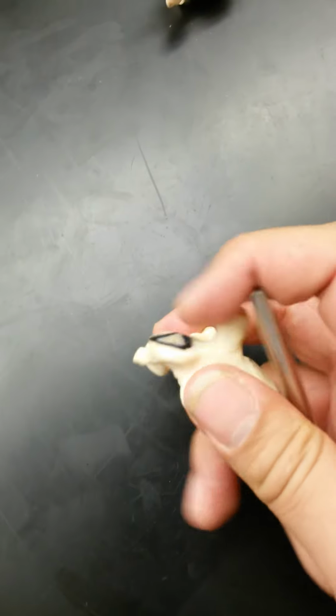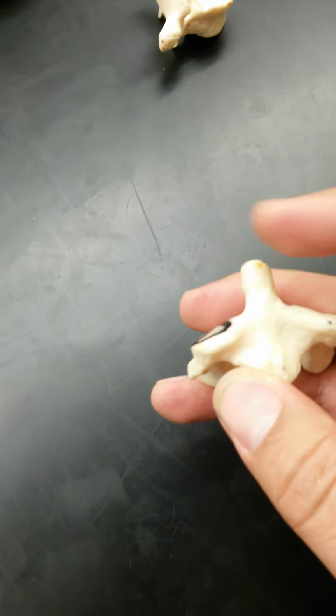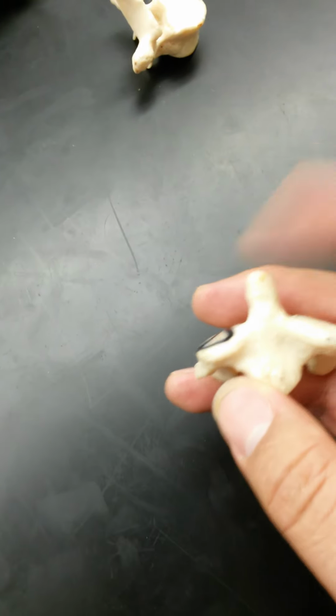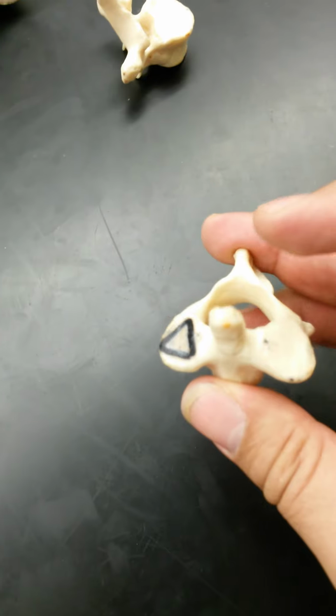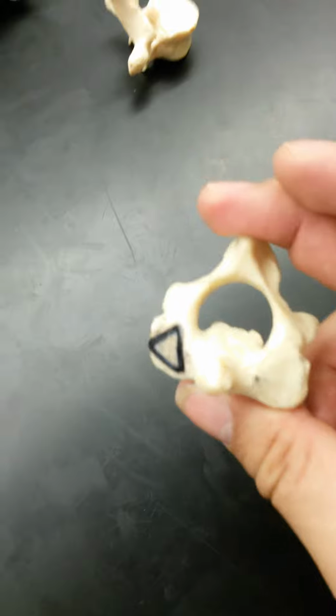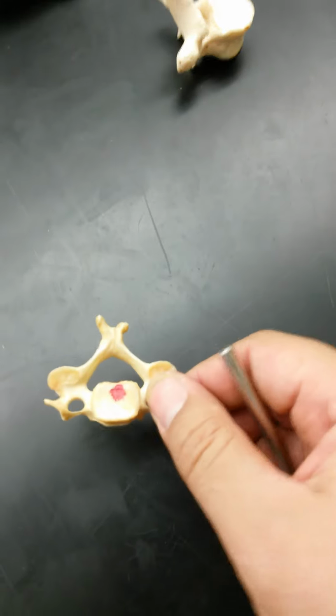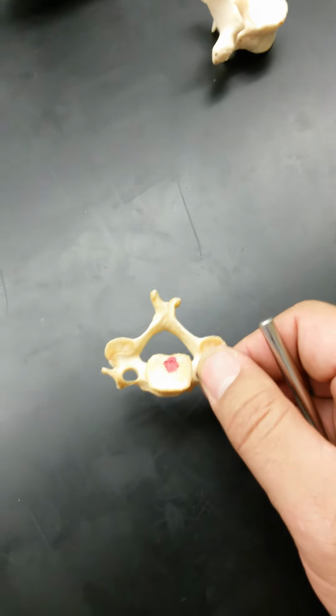Because of this. This is called the dens. So here is a body, and here is an extra part above the body, which is called the dens of axis. The other name for C2 is axis. So once you see the dens and you know this is cervical, you're done. This is C2. Other ones like this are just the typical cervical. What do you mean typical? I mean anything from 3 to 7.